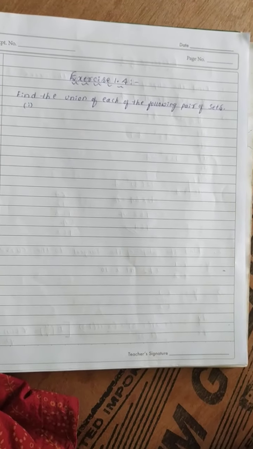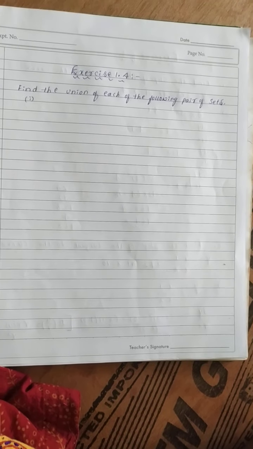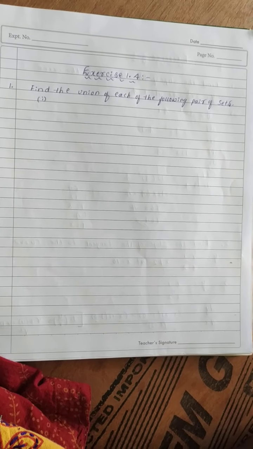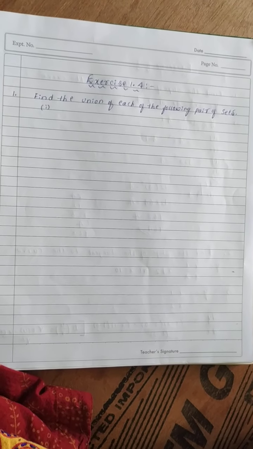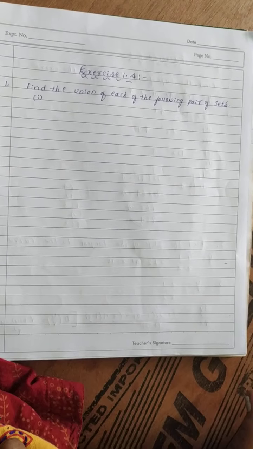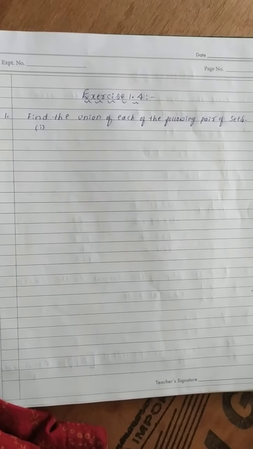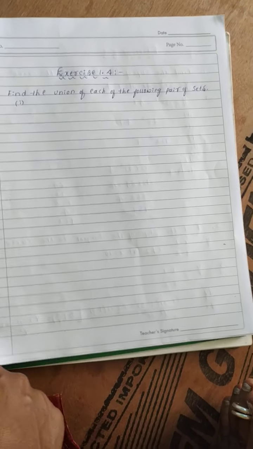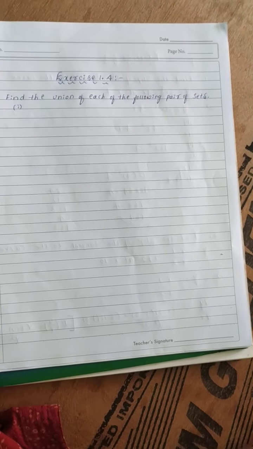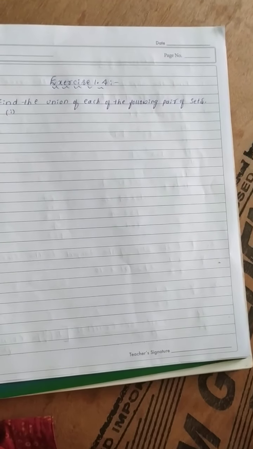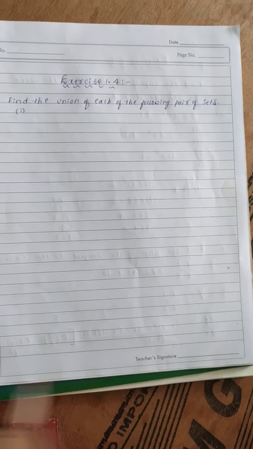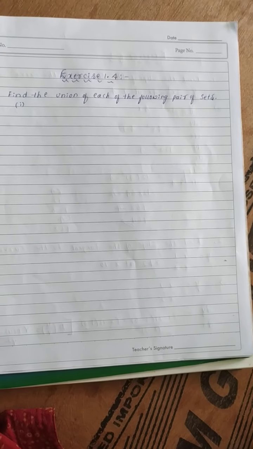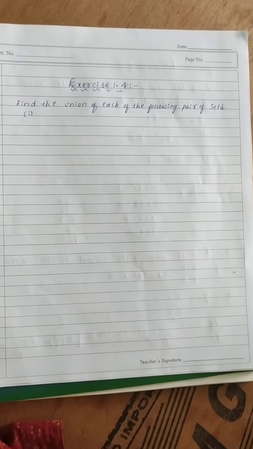Good morning, students. So today we'll start with Exercise 1.4 on sets, which is based on the concept of union, intersection and difference of sets. As I said, union is nothing but, given two sets, the union is again a set which contains the elements of both the sets. While writing the union of sets, the element should not repeat again. The common element we need to write only once in a union set.